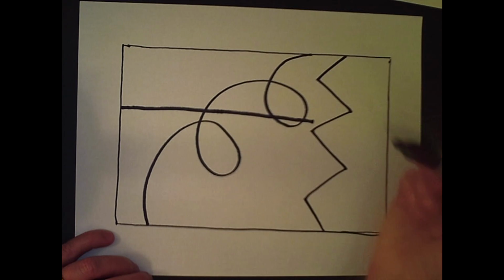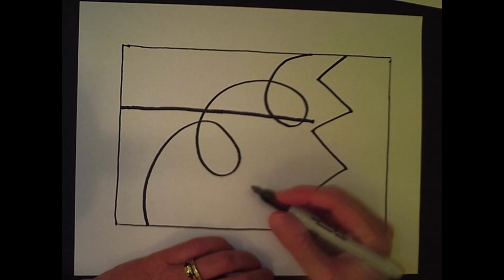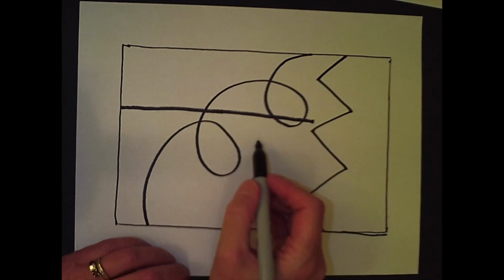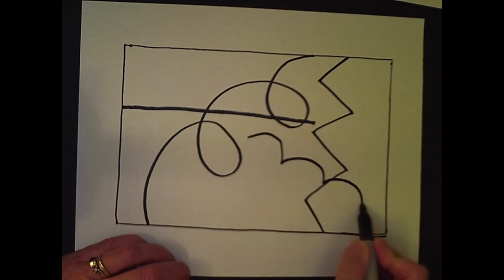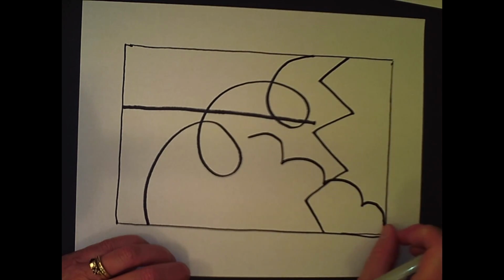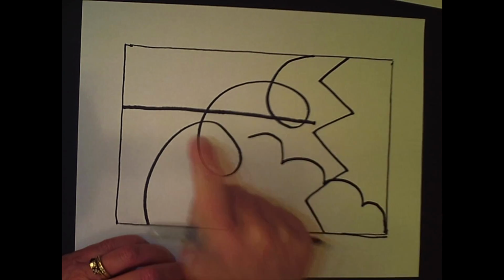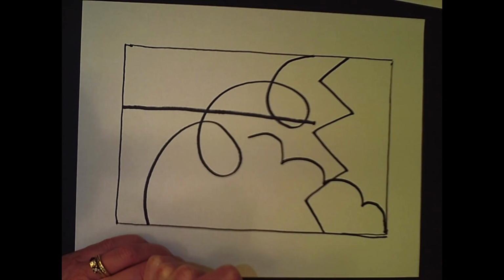So I'm going to do a bumpy line that maybe starts right here. And I'm going to do it diagonal, but going the other way. And I'm going to touch at least one edge. I actually touched right here in the corner that time. So that's 1, 2, 3, 4. I need at least one more line.